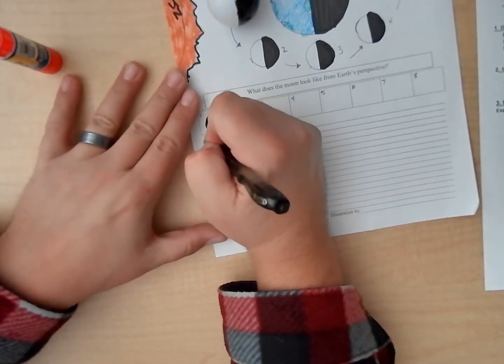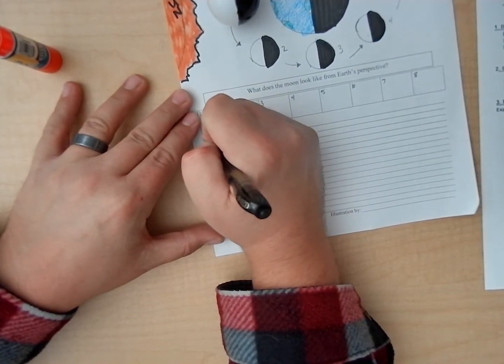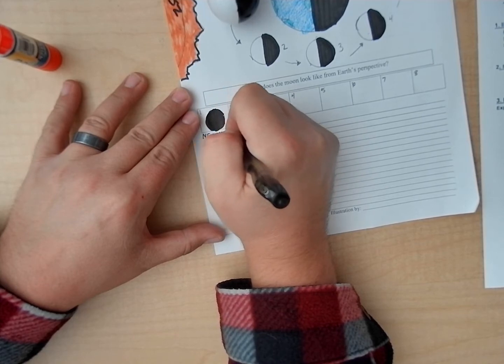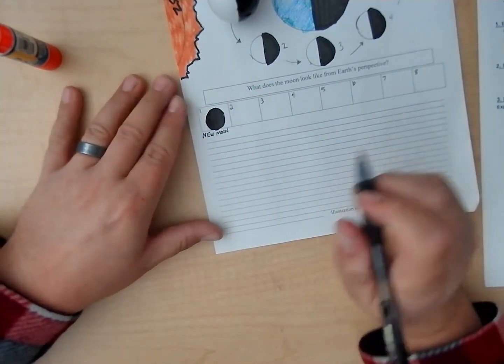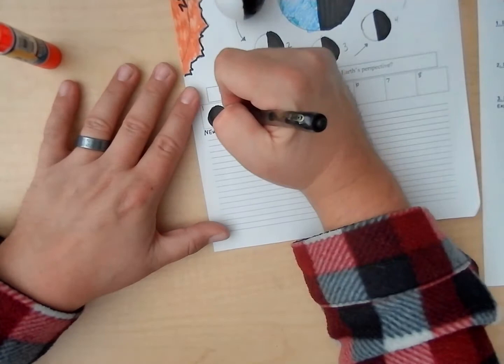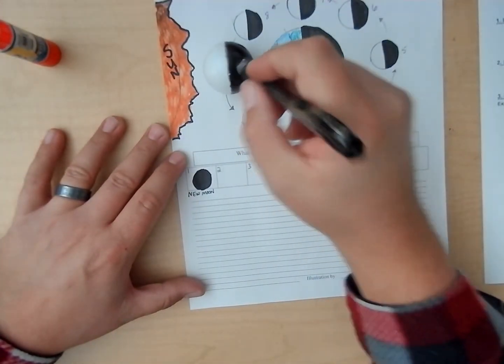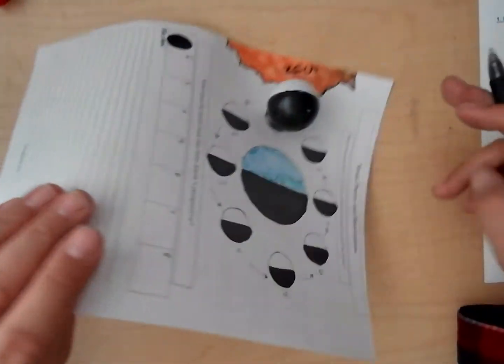Now, the very first moon phase is just a new moon. That's what we call that. It's our new moon. It means we just started our whole phase of moons. And it starts in that position there. And from our perspective, it looks like this.